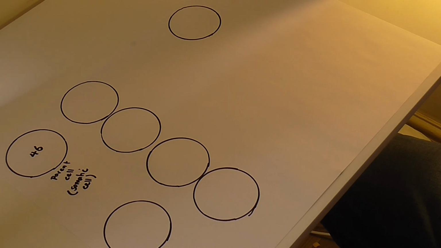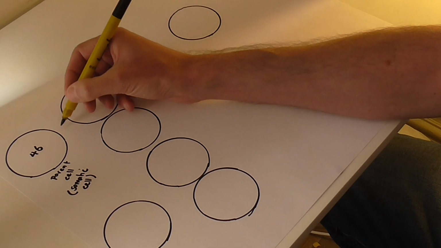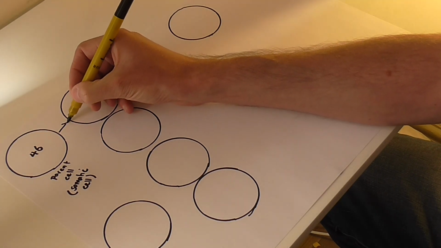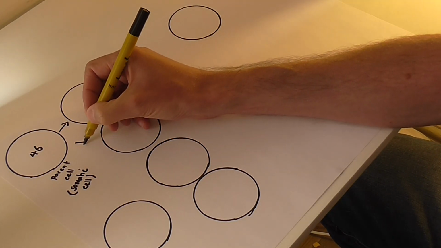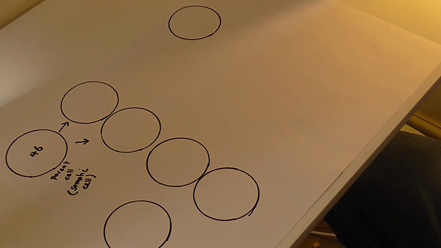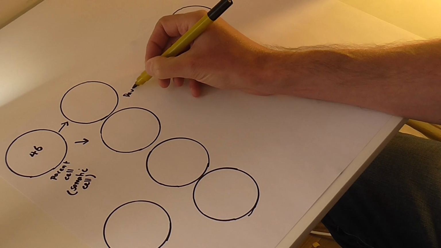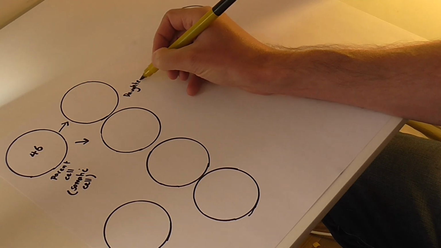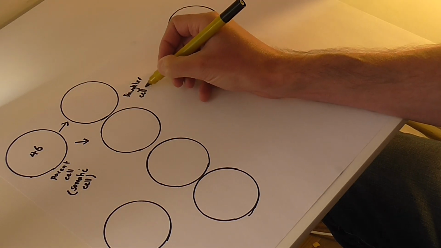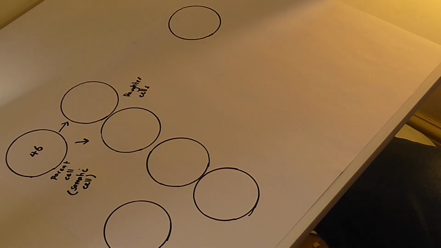So the importance of mitosis cell division is that when that parent cell undergoes mitosis, it produces two what are referred to as daughter cells. So once mitosis cell division has occurred, you go from one parent cell to two daughter cells.